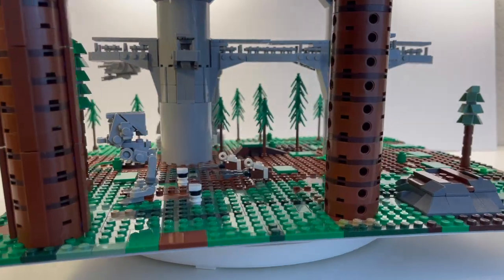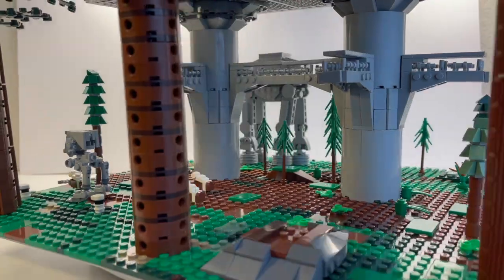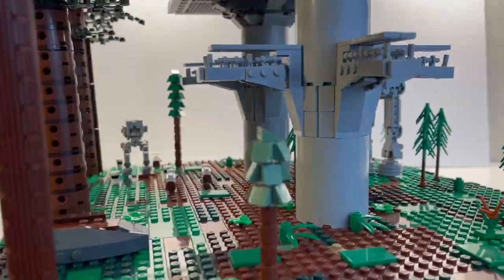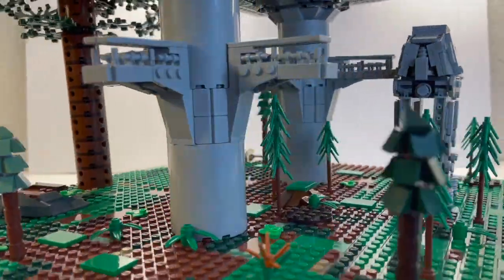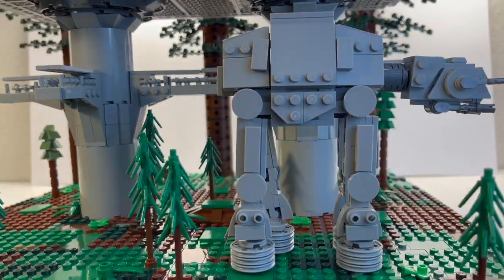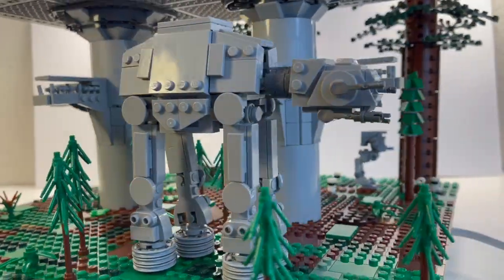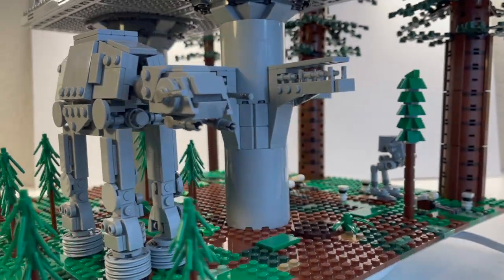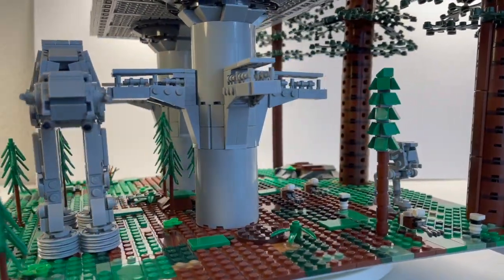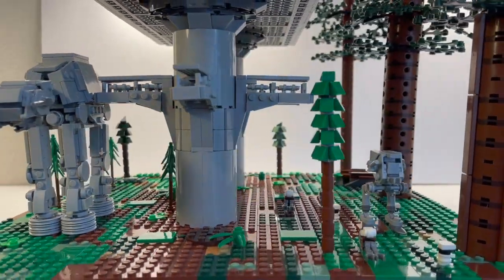And then at the bottom here, I tried to obviously incorporate some trees to give you a sense of being in Endor. You can see the AT-AT, the Imperial Walker, the landing platform, the AT-ST, and then a few of the speeder bikes.